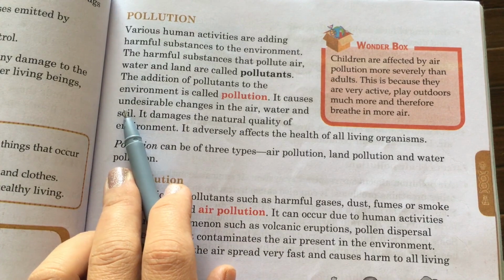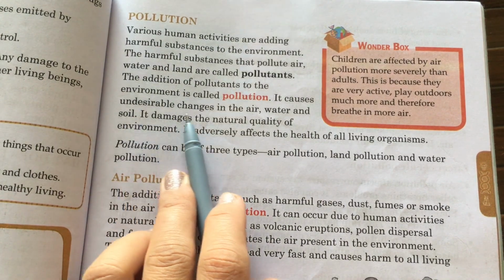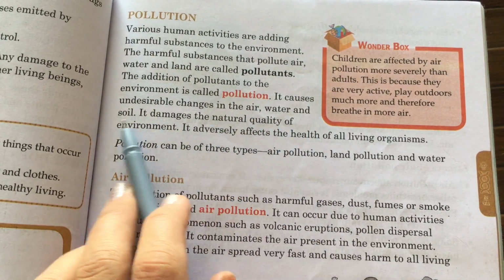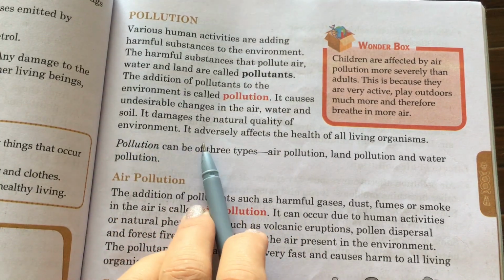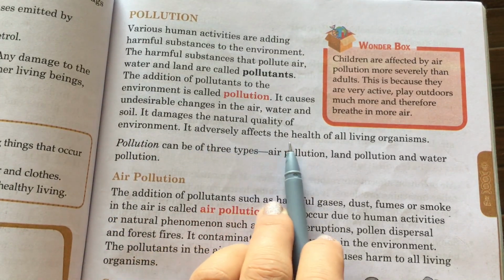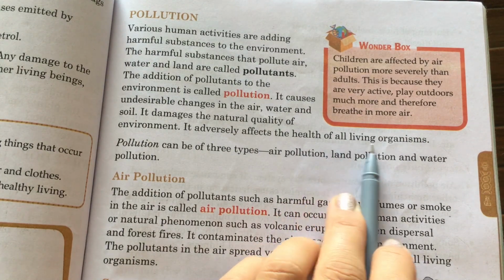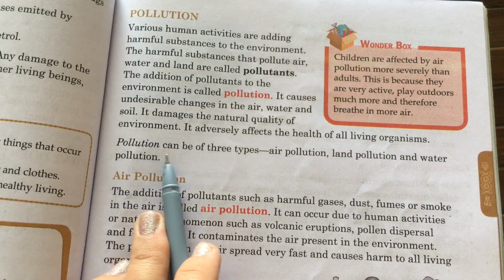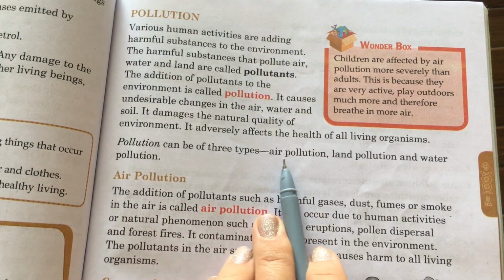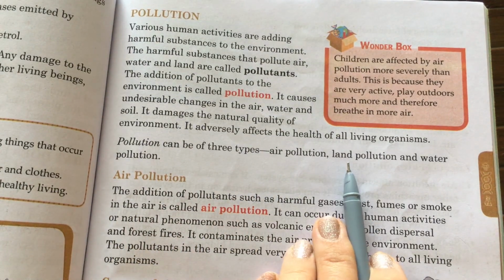It causes undesirable changes in the air, water, and soil. It damages the natural quality of the environment. It adversely affects the health of all living organisms. Pollution can be of three types: air pollution, land pollution, and water pollution.